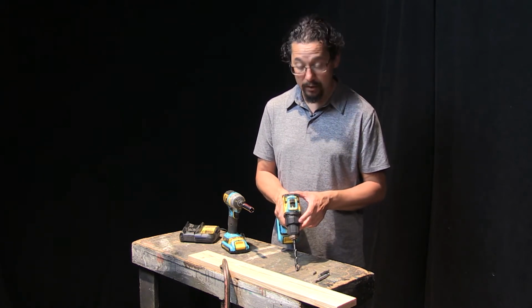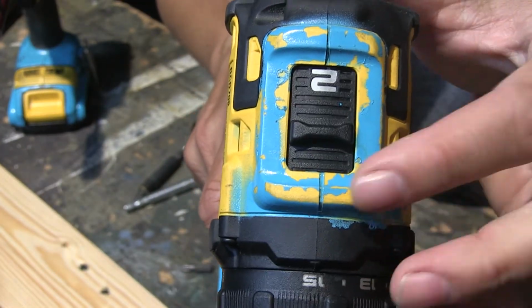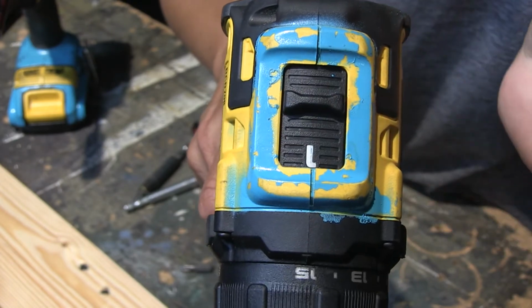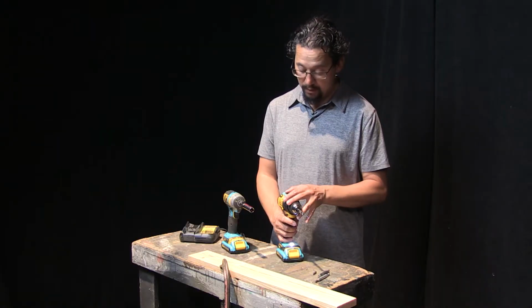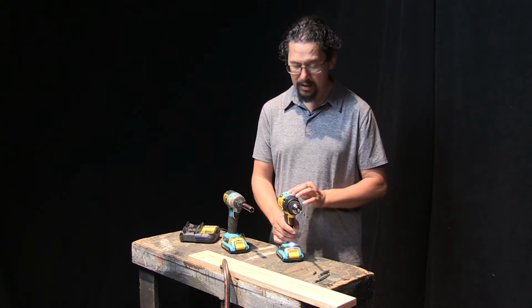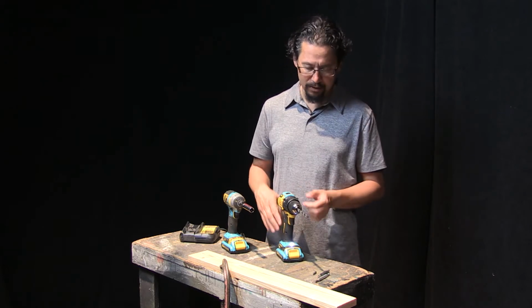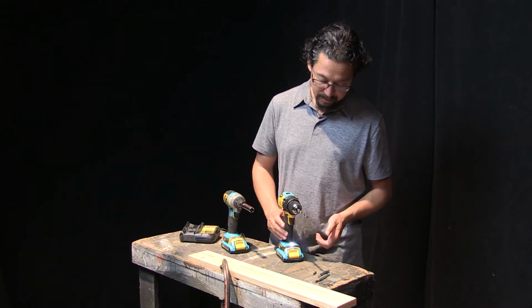On the top of the drill, we have 2 speed settings, a 1 and a 2. The 1 will spin much slower versus the 2, which will spin much faster. Sometimes the drill can get stuck in between the 2 settings, not giving you any power at all, so that's something to be aware of.